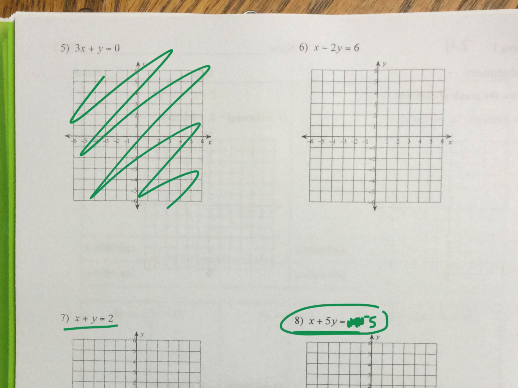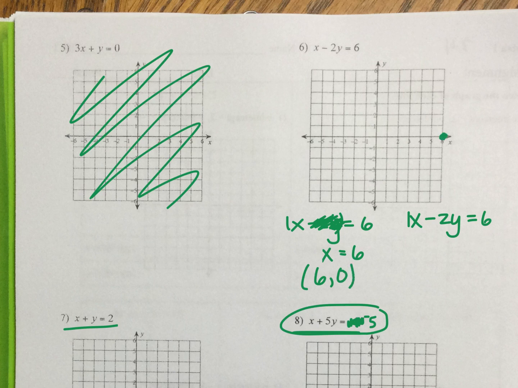So x minus 2y equals 6. First thing, I'm going to write it twice. Okay, in my first problem, if I make this y into a 0, that all goes away. I end up with 1x equals 6, which is really just the same as saying x equals 6. I'm going to go up here and put a dot on 6.